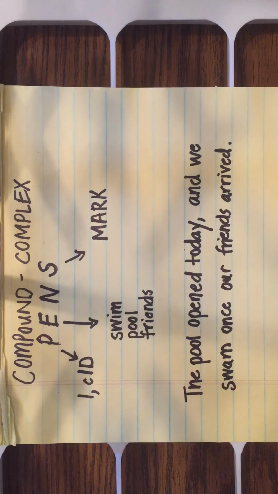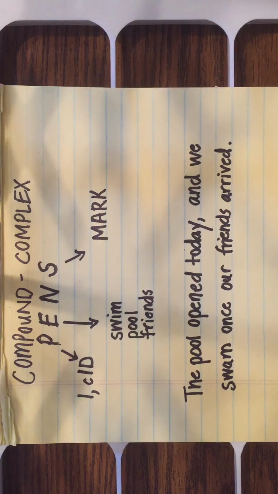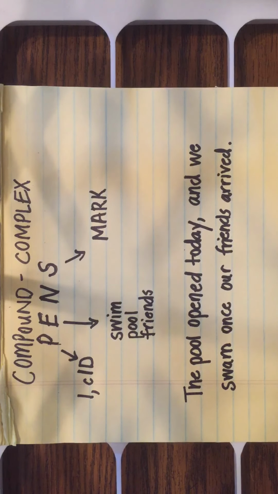There are 5 requirements for a complete sentence. It has to start with a capital letter. Right here I have my capital T. It has to end with punctuation. I have my period at the end of this sentence. It has to have a subject. We are a subject, and pool is a subject. It has to have a verb. We swam. Swam is a verb. The pool opened. Opened is a verb.